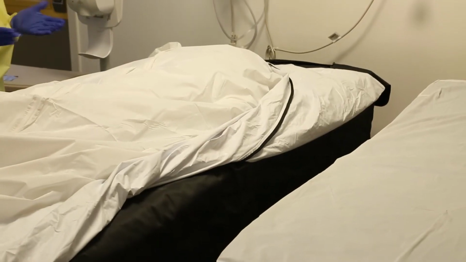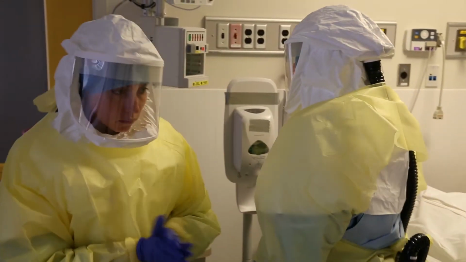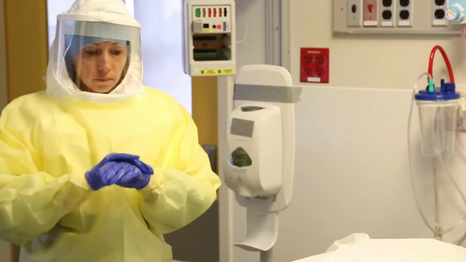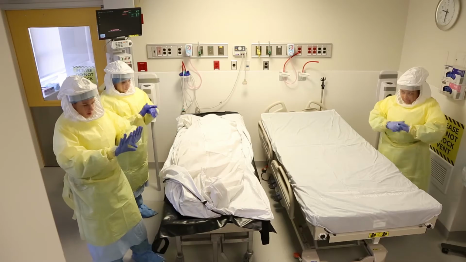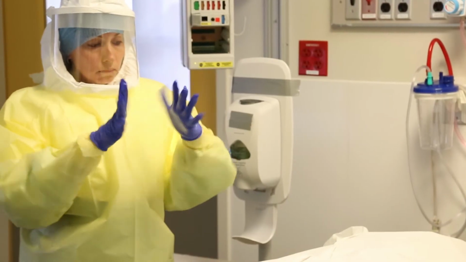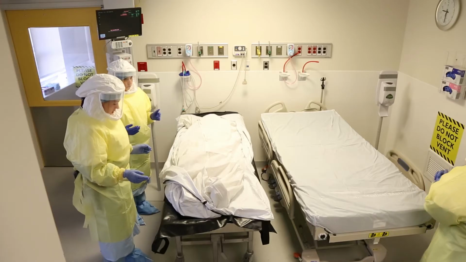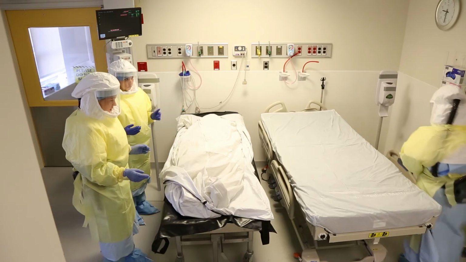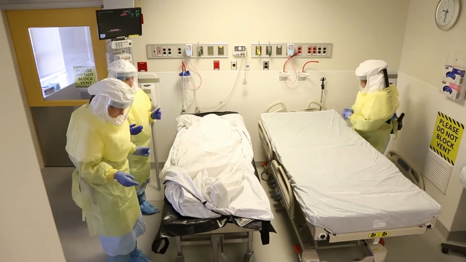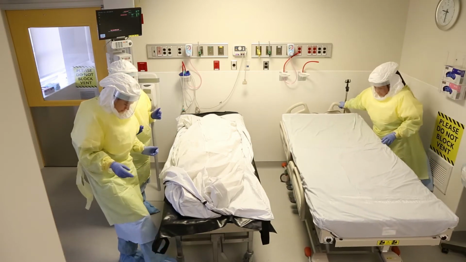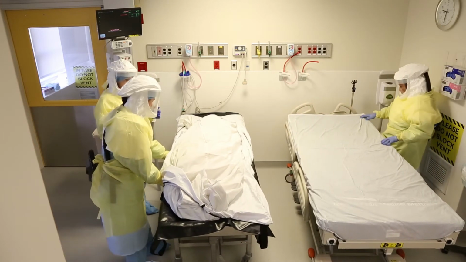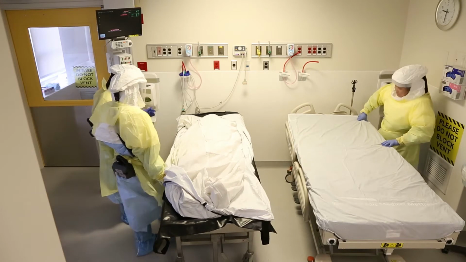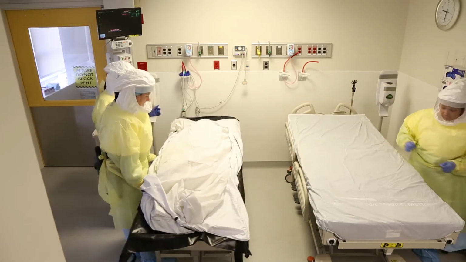Perform hand hygiene. Change outer gloves if visibly contaminated. Move patient bed 1 so that it is not in the healthcare worker space if possible. Perform hand hygiene after touching patient bed.